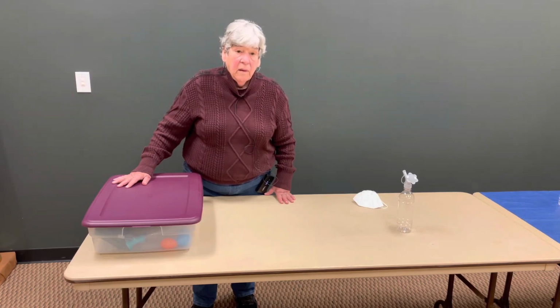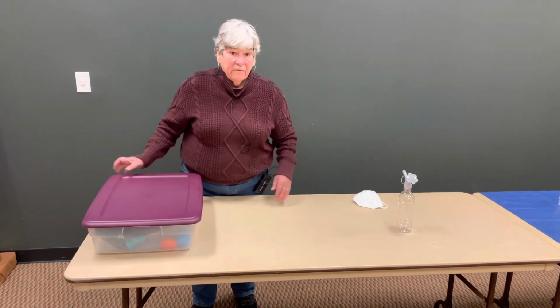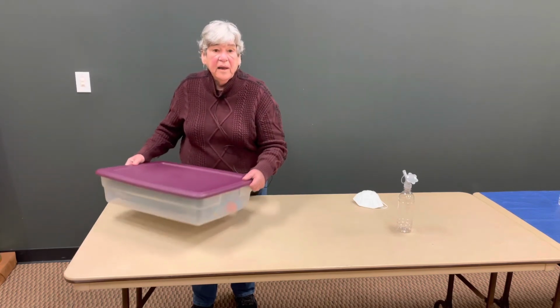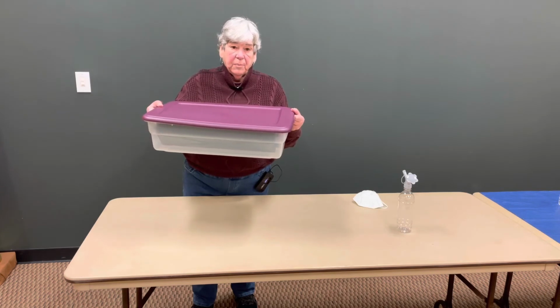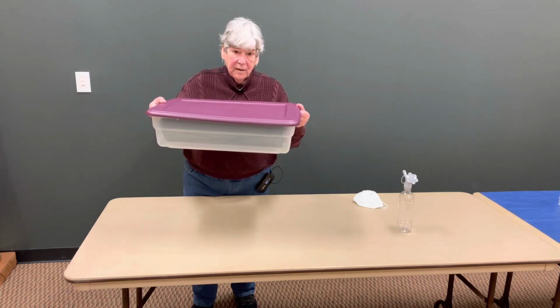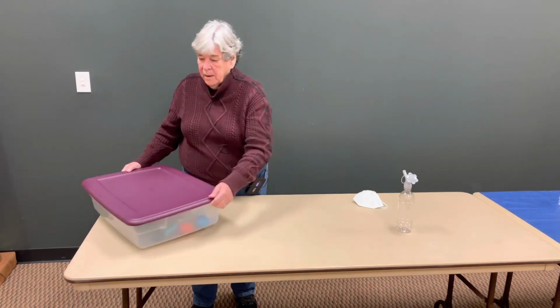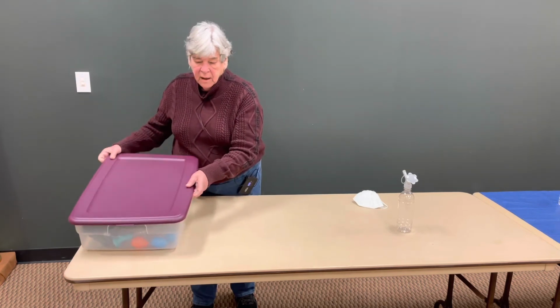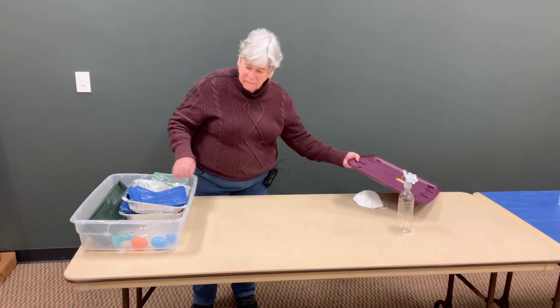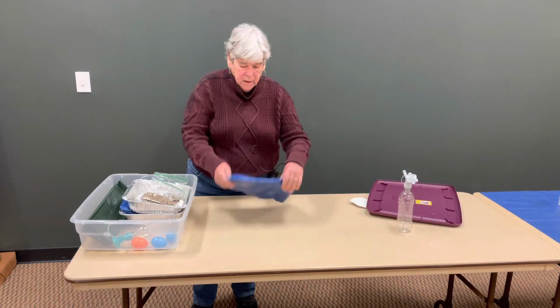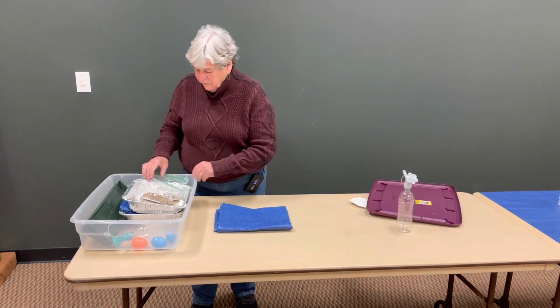The model, and you have everything for 3 different experimental groups in your classroom, is in this bin. We'll show you what you have. You have a waterproof covering for your surface.